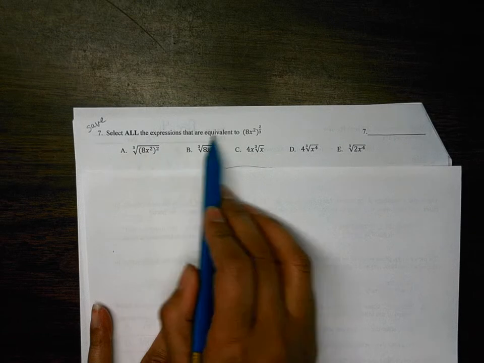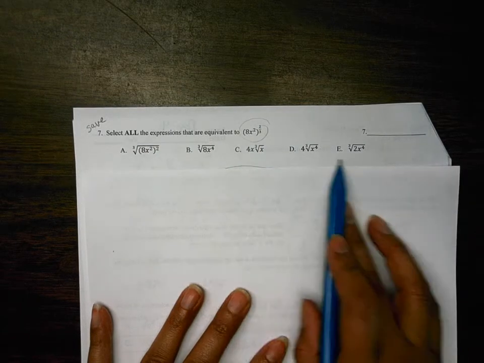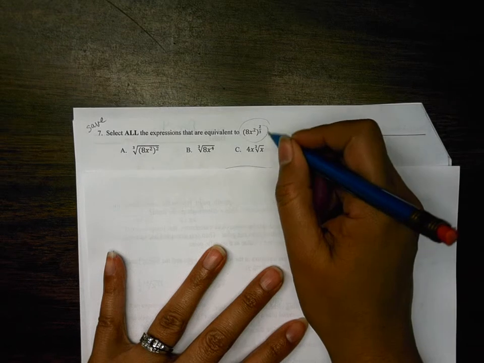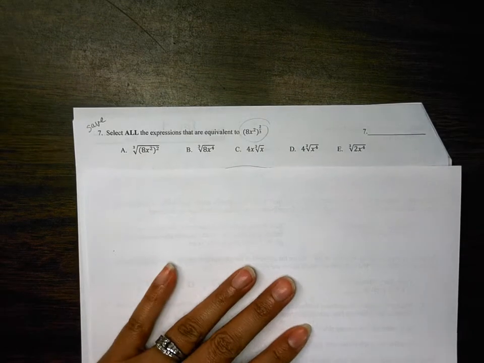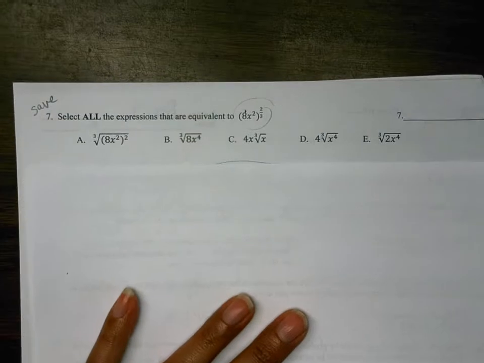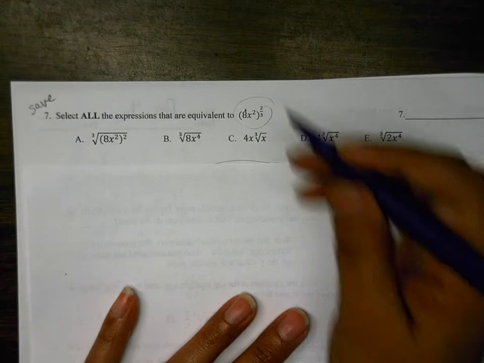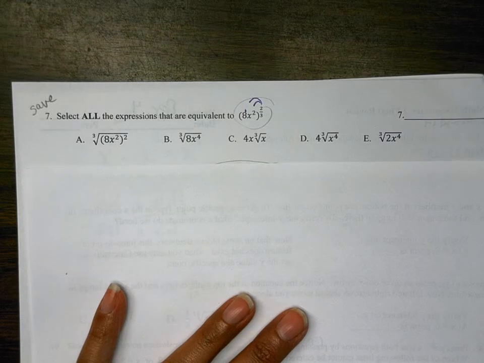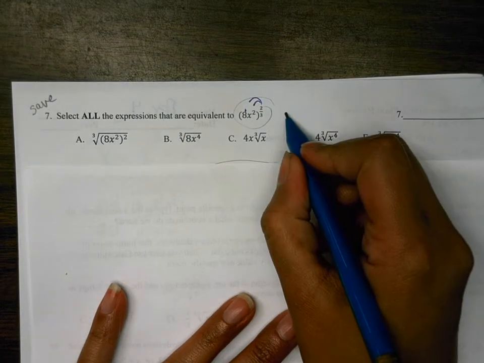Select all the expressions that are equivalent to this. So there's maybe more than one right answer. Now, what I'm going to do first is at least clean this up. Does everybody agree there's an exponent of 1 on that 8? And because there's no plus or minus signs, what am I allowed to do with that exponent? Distribute.